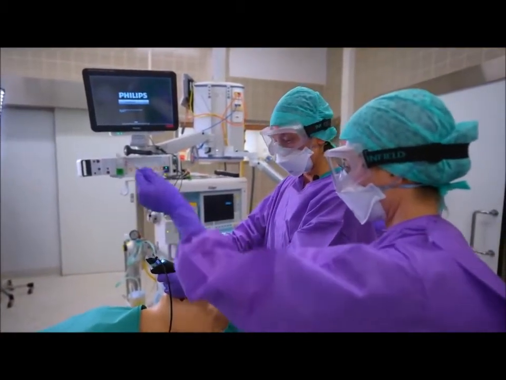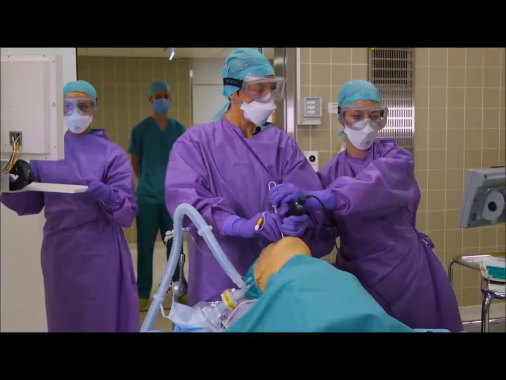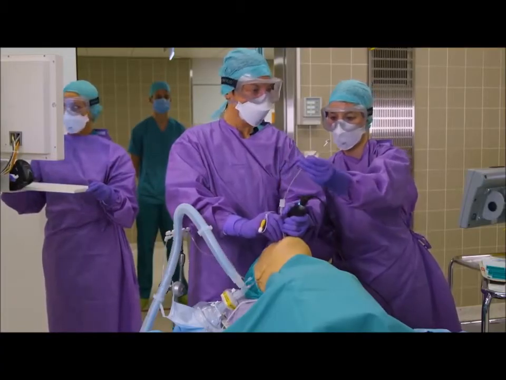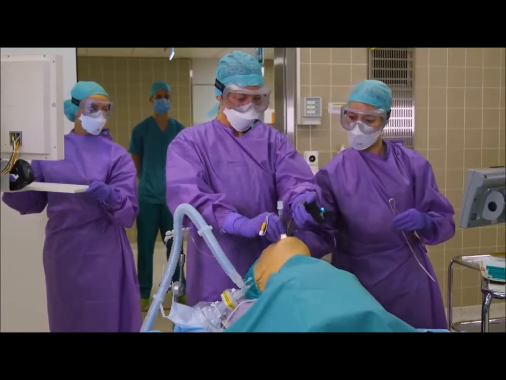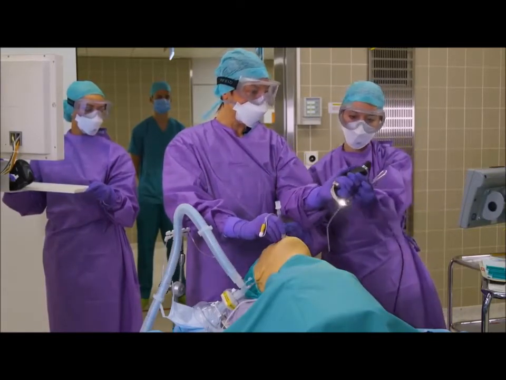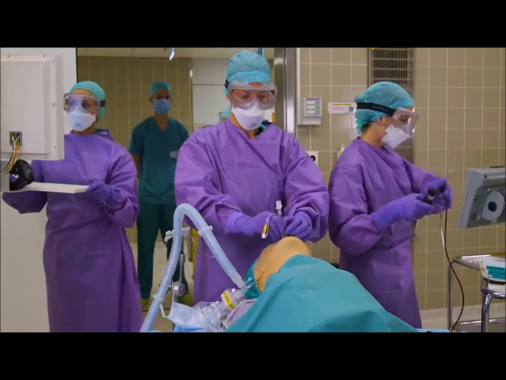The endotracheal tube now is in place. The stylet can go. Thank you. It's important to inflate the cuff before ventilating the patient.